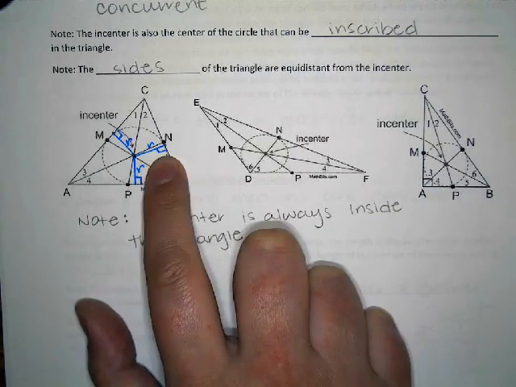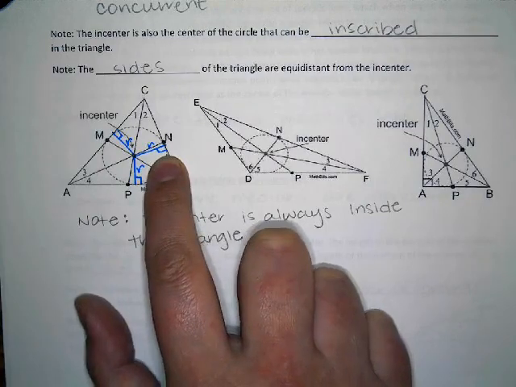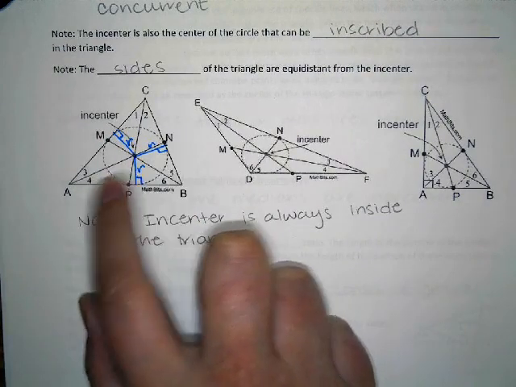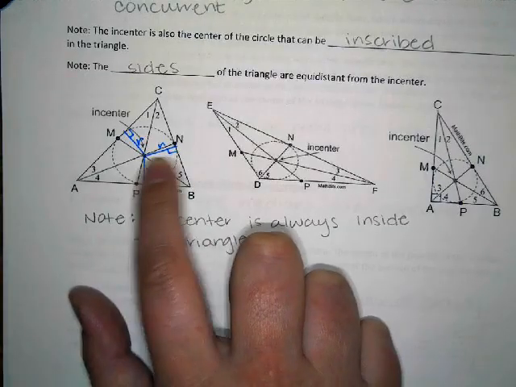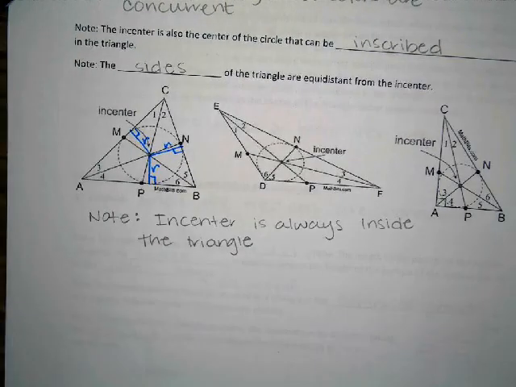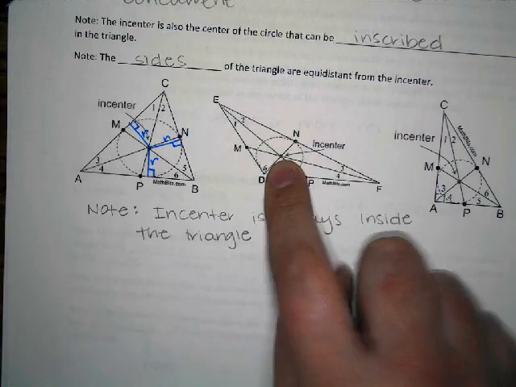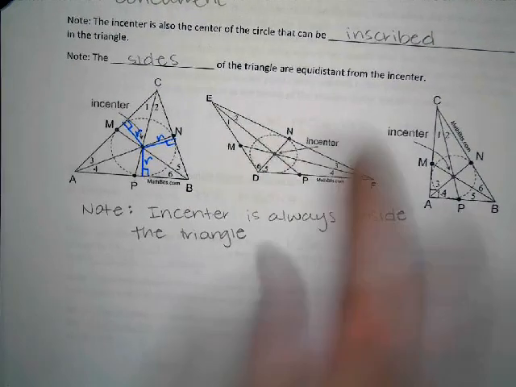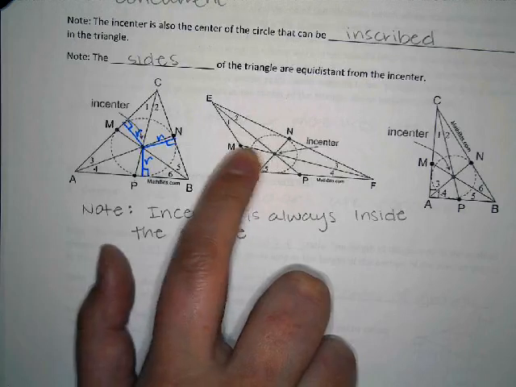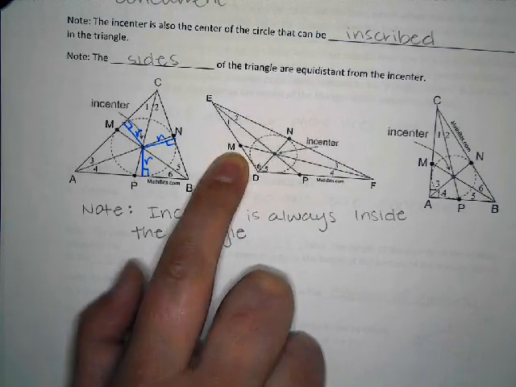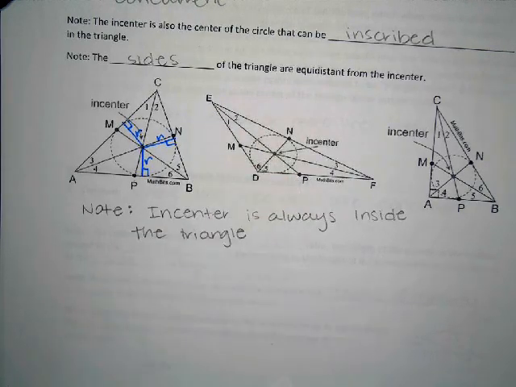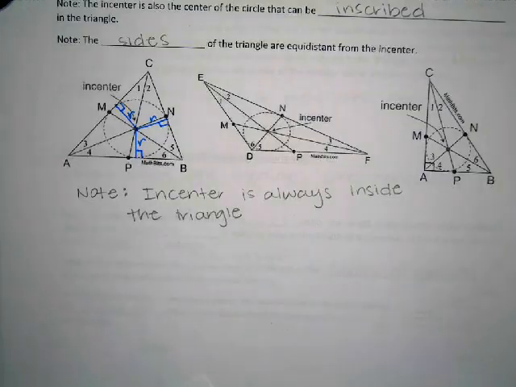where the segments always had 90-degree angles drawn, and that's not part of those lines that make the angle bisectors, which would be different lines potentially. Like in this picture, the lines aren't actually drawn. You can see this is part of the angle bisector, but this angle bisector is not a radius of the circle. There's a right triangle version. The in-center is always inside the triangle.